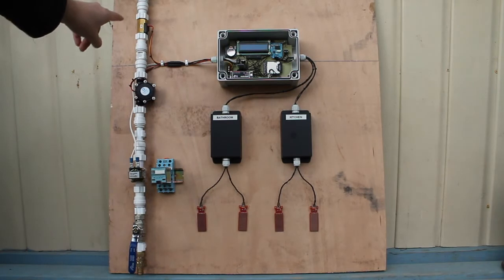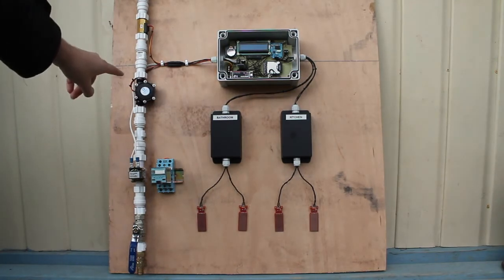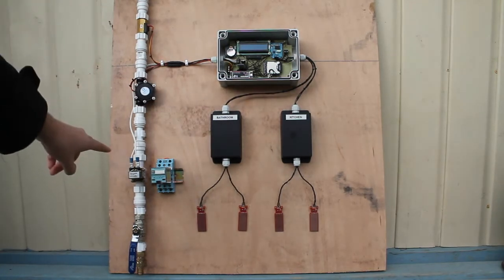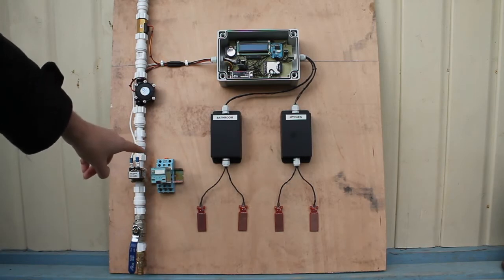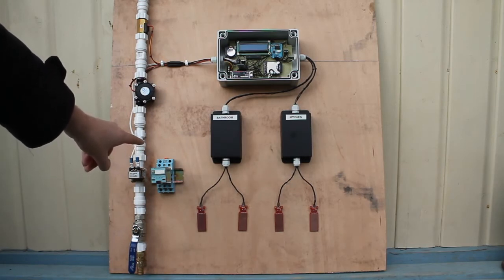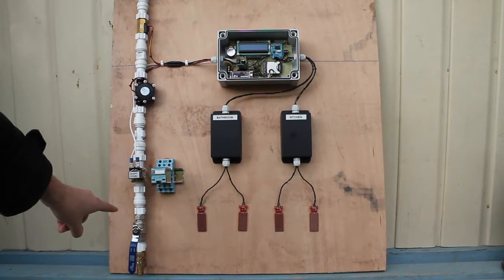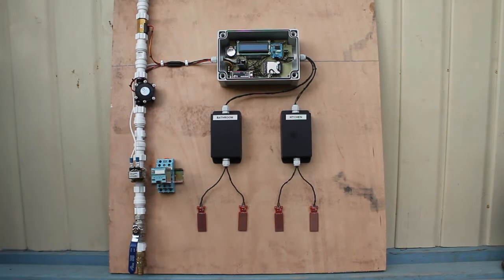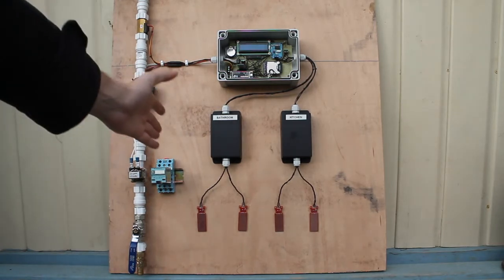We have our Hall effect sensor, 12 volt regenerative dynamo, and a 12 volt solenoid valve and optional 12 volt electrical mains isolation relay. We also have this connected to a manual stopcock so we can demonstrate different types of flow. Over here we have our leak monitoring system components.